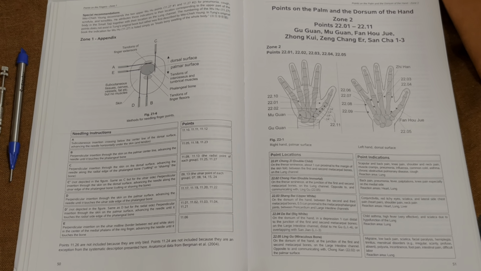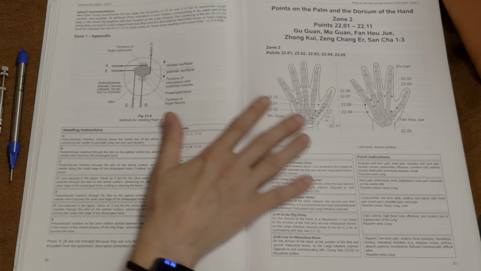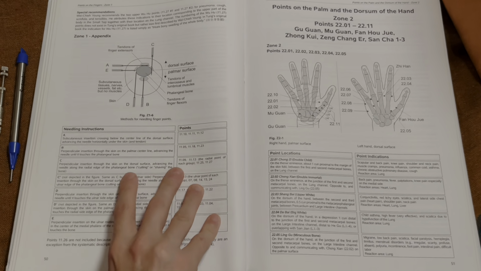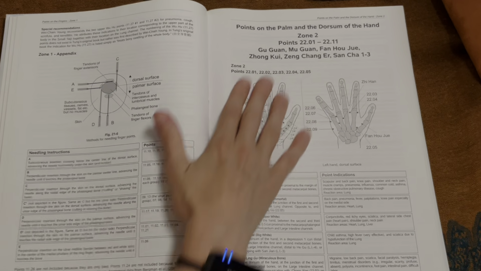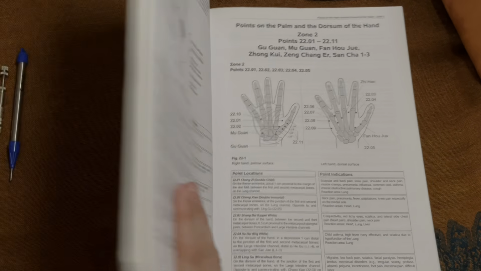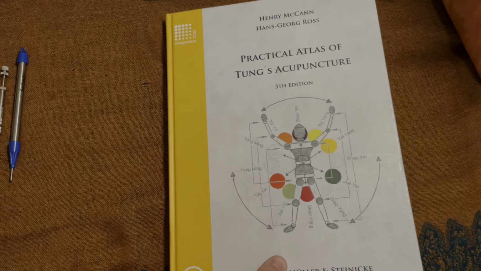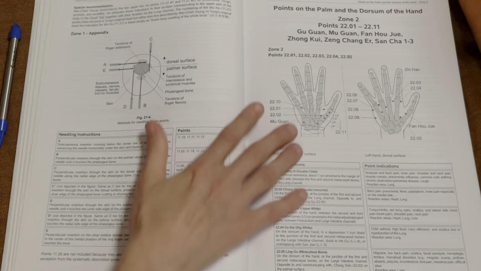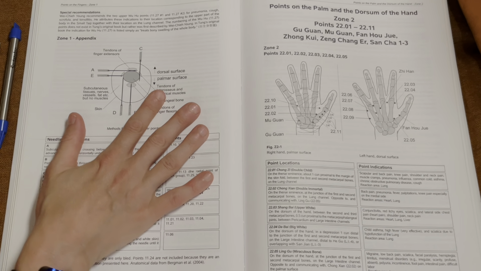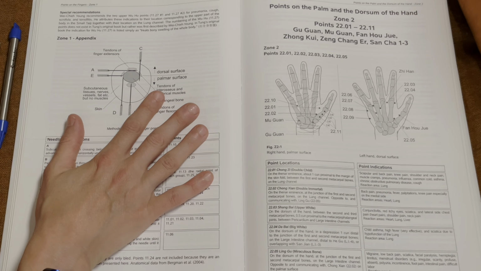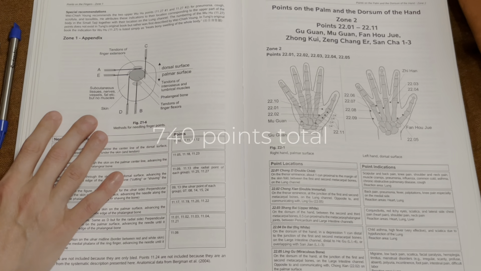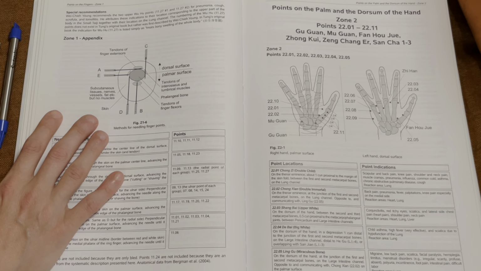So there's a lot of really potent points in the hand that I like to use for my patients for a variety of conditions. And today we are going to look into the points on the palm and the dorsum of the hand in zone 2 of the master tongue points. Master tongue is one of the many greats of Chinese medicine. He developed a series of acupoints, distal acupoints, that are highly effective in treating a variety of conditions. I use them in my practice every single day.